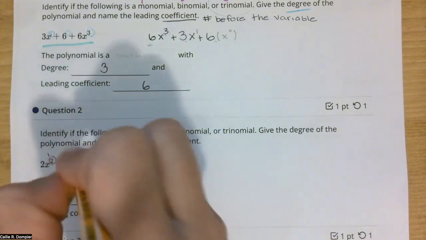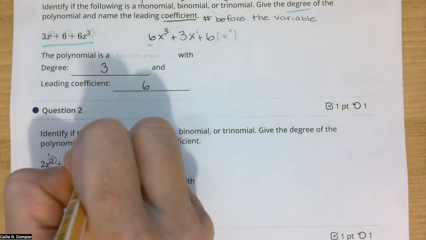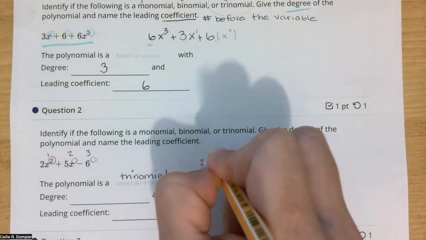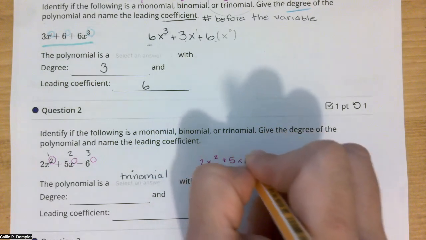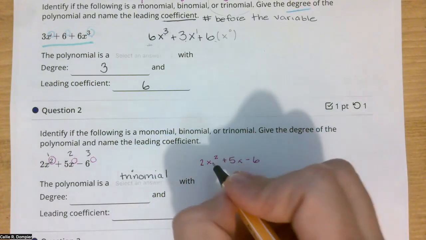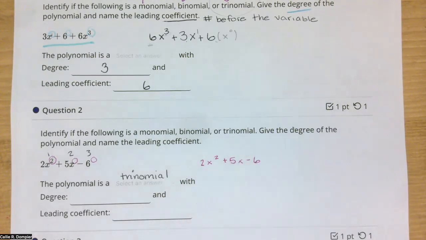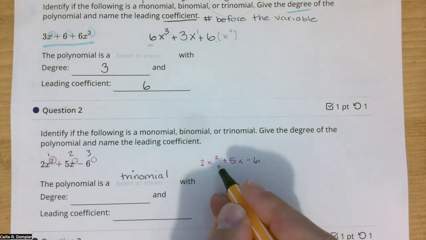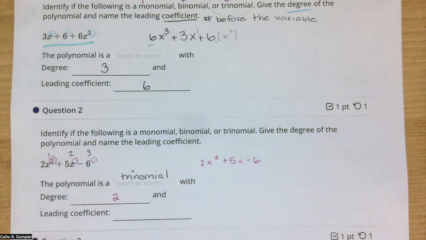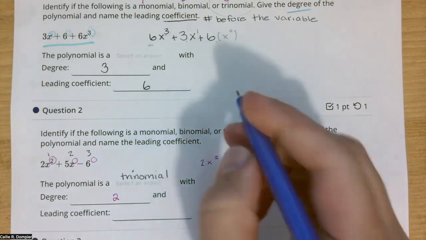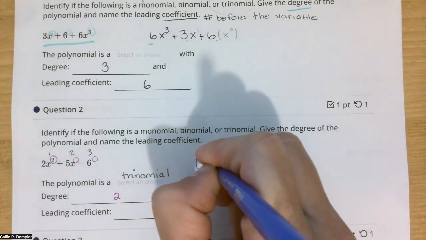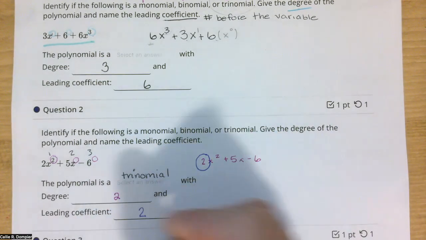Of descending exponents. 2x squared plus 5x minus 6 is descending order. So we have x squared, x to the power of 1, and then x to the power of 0. The highest degree is a 2. And then the leading coefficient is the number in front of the x squared, leading coefficient of 2.